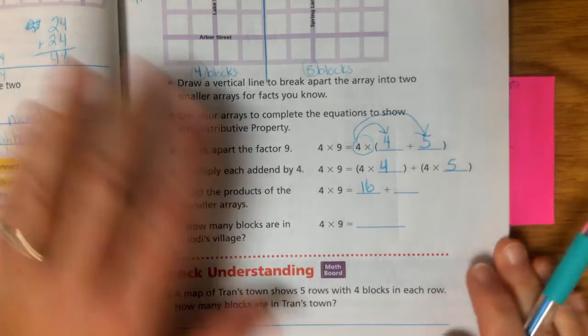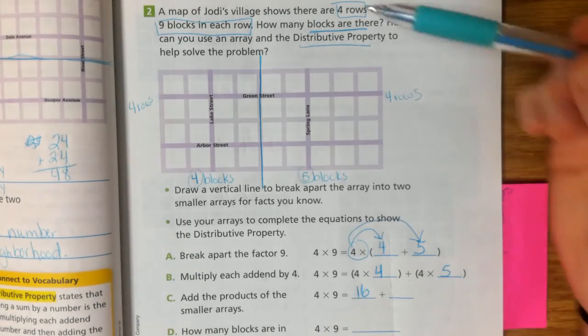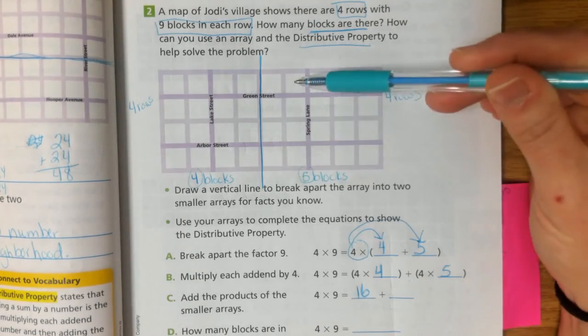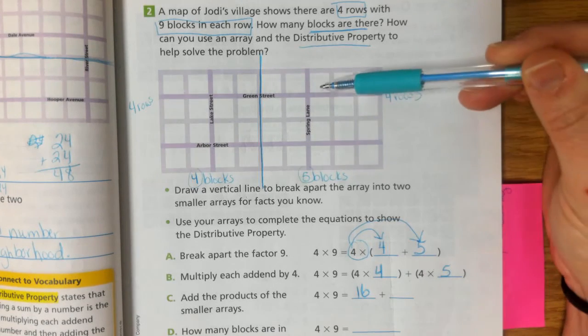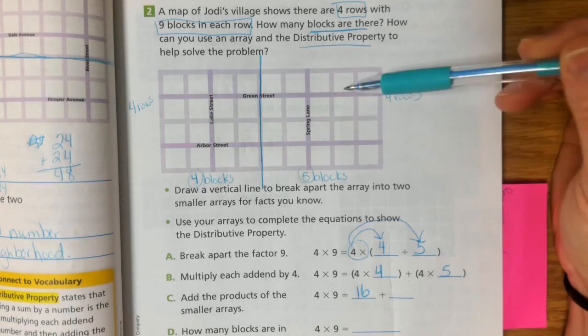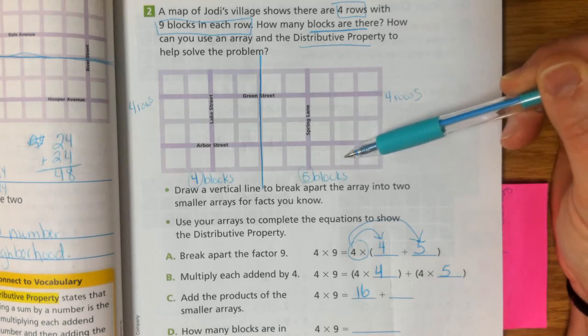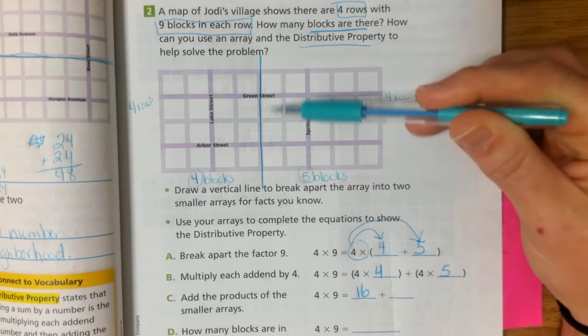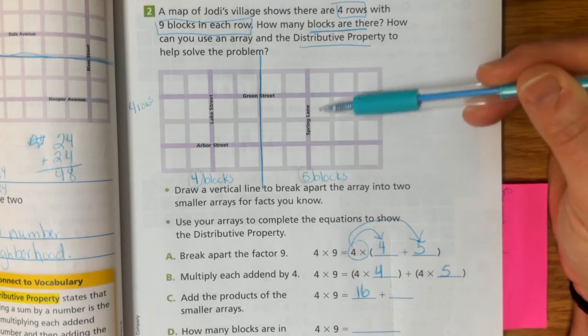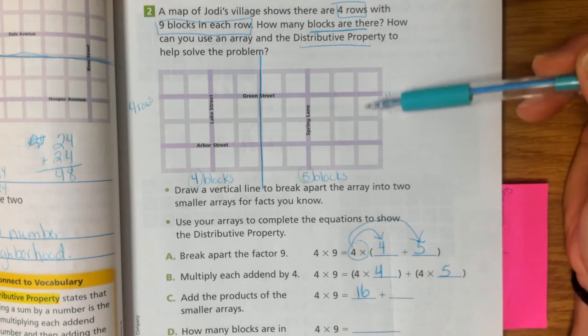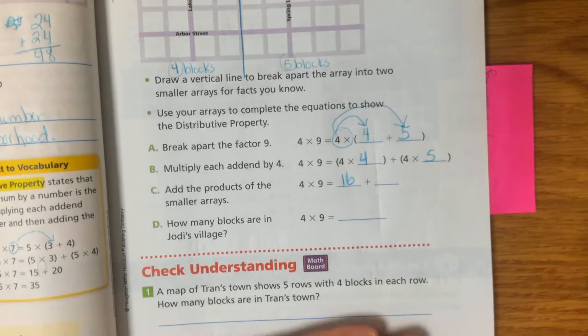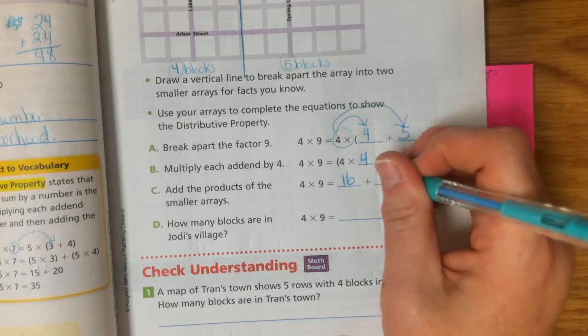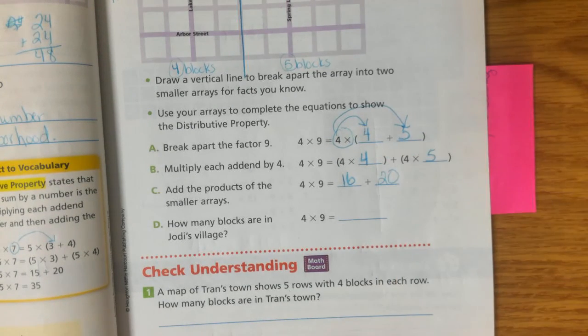And 4 times 5. 4, 5, 6, 7, 8, 9, 10, 11, 12, 13, 14, 15, 16, 17, 18, 19, 20. So 4, 8, 12, 16, 20. So 4 times 5 equals 20.